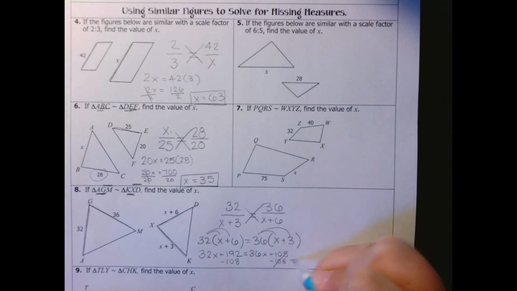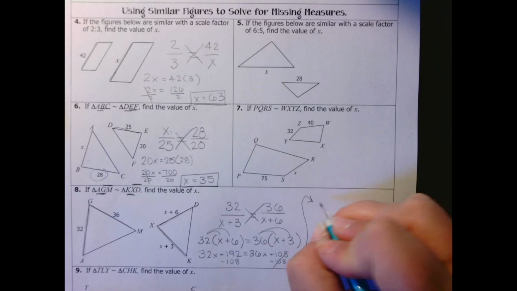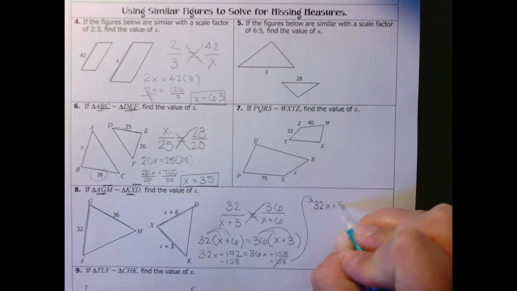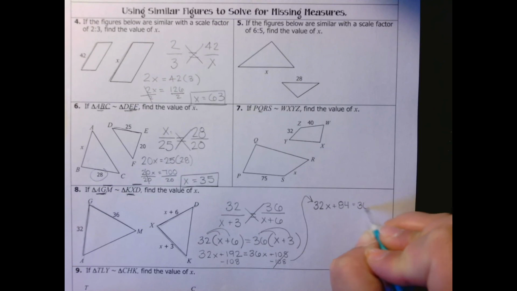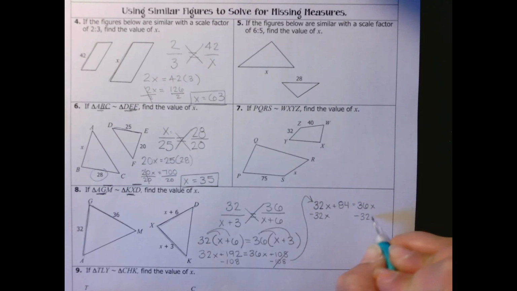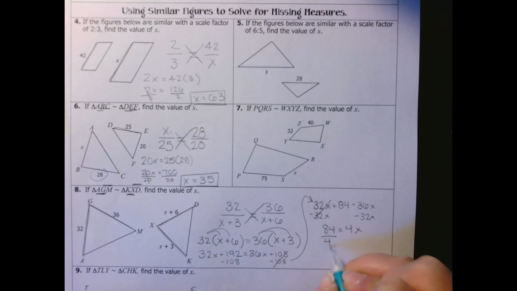I'm going to move up here so I have more room. So I'm left with 32x, and then I have 192 minus 108, which is going to give me 84, equals 36x. I'm going to move the 32x over. I'm left with 84 equals 4x. Dividing both sides by 4, x is going to equal 21.